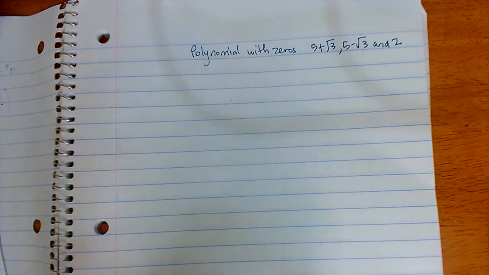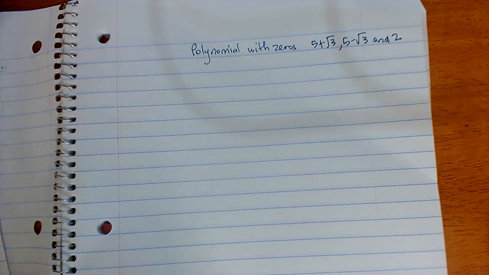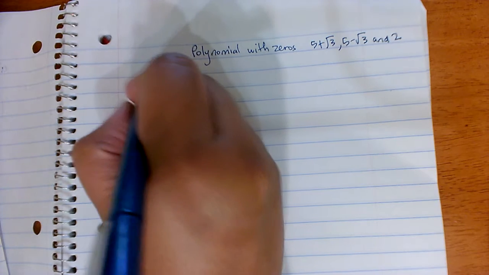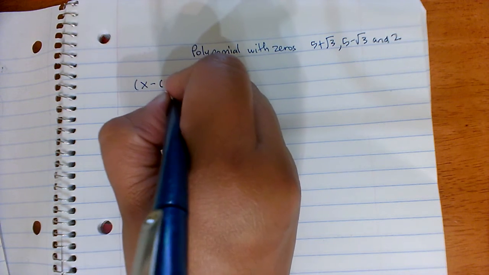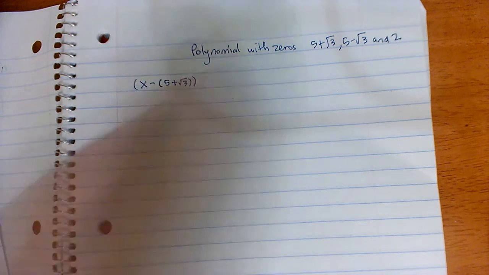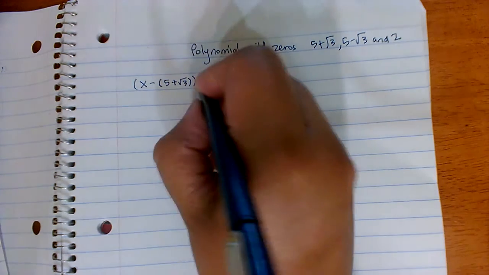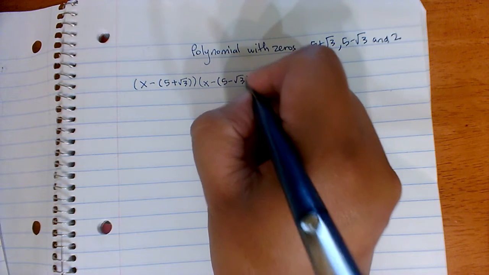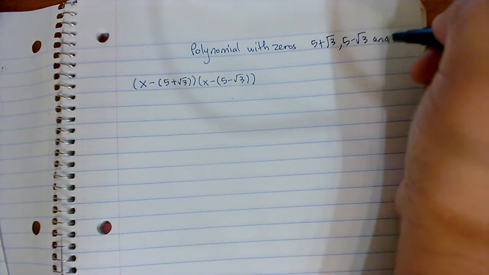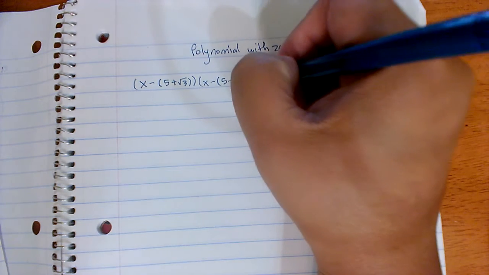and 2. And so if I'm going to do that, first I'm going to set up my factors. So x minus, and I'm going to go ahead and protect that 5 plus root 3 with a set of parentheses. Same thing with that next one, x minus, and in parentheses, 5 minus root 3. And then that last factor of x minus 2.